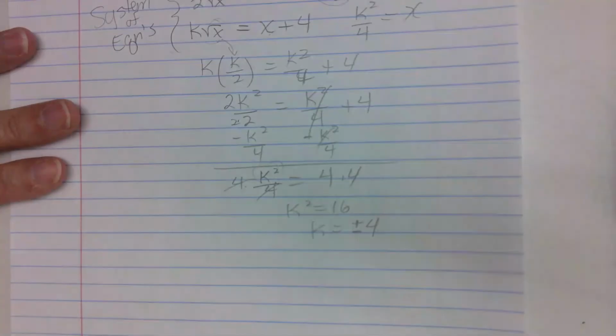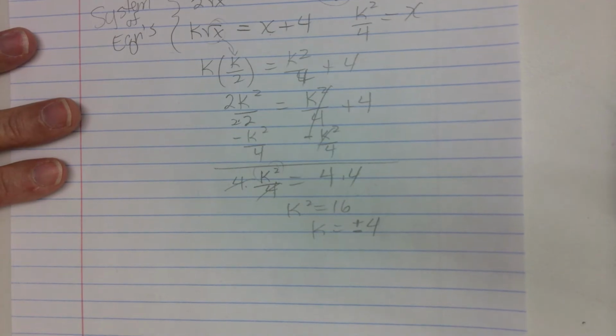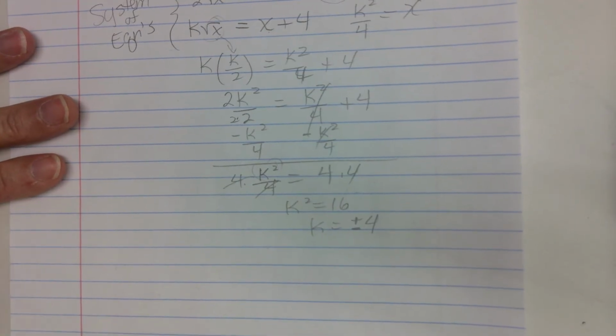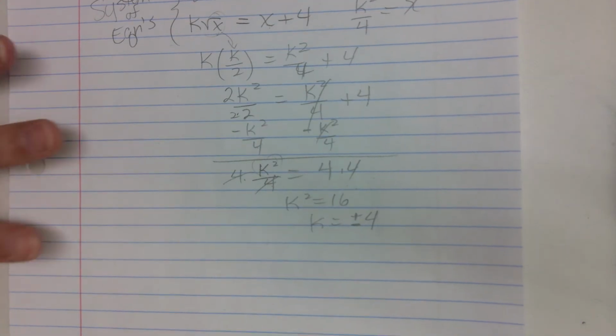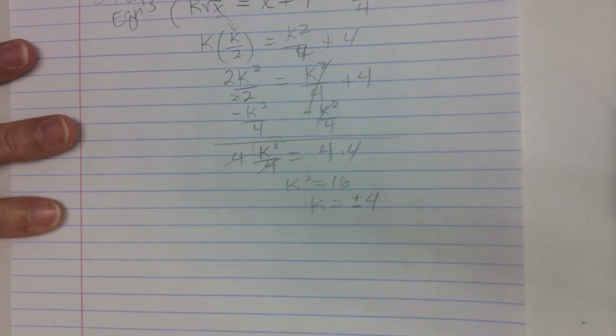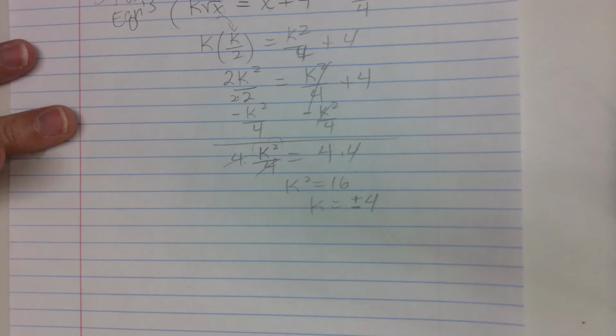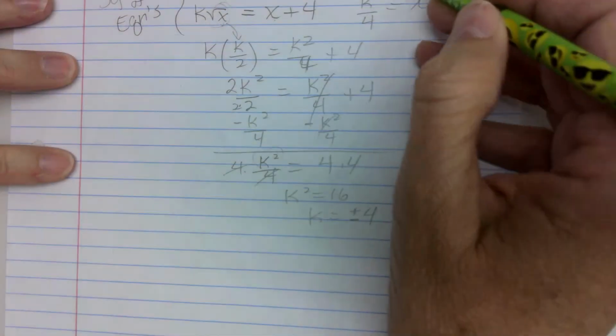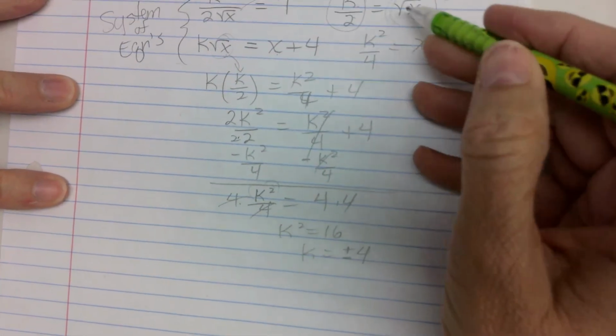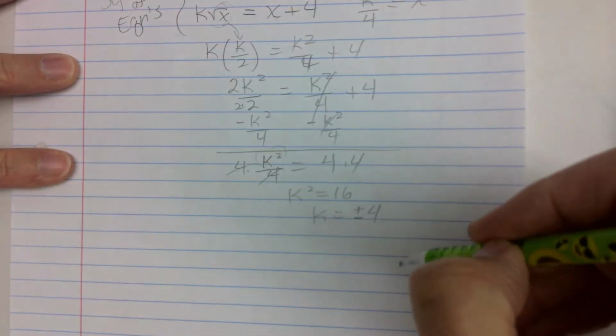Well, could it be negative 4? I don't know. The problem is when you square both sides, sometimes it gives you an extra answer.